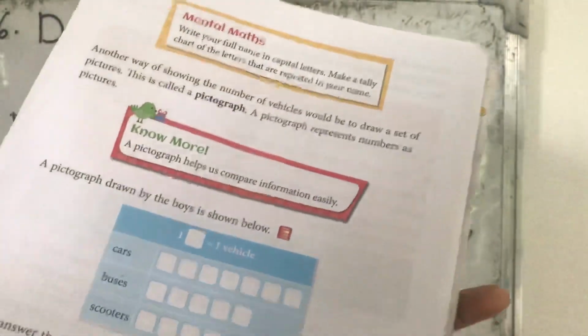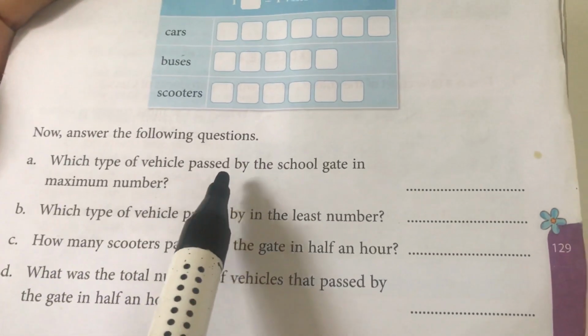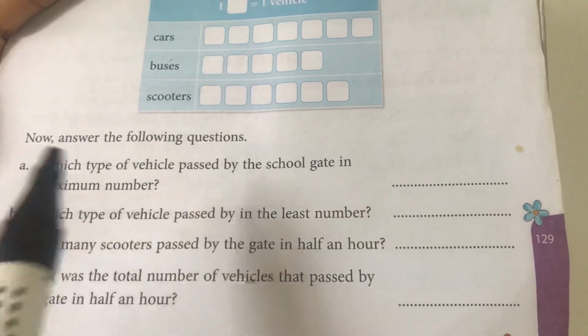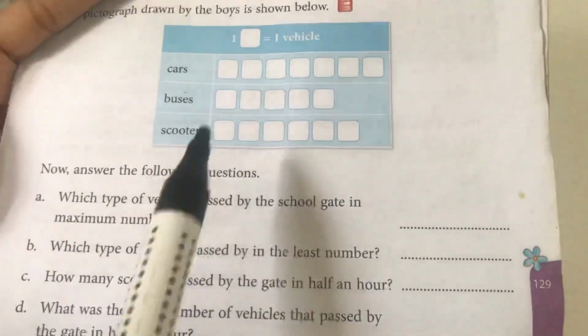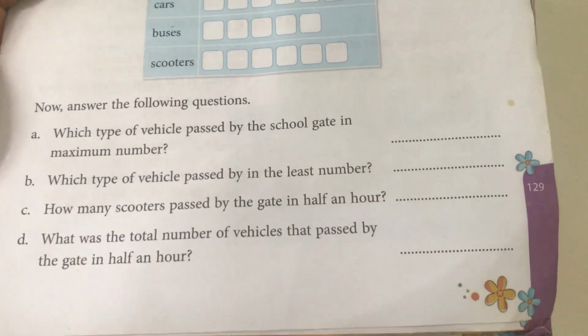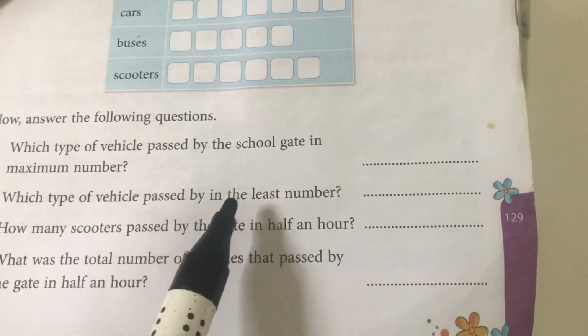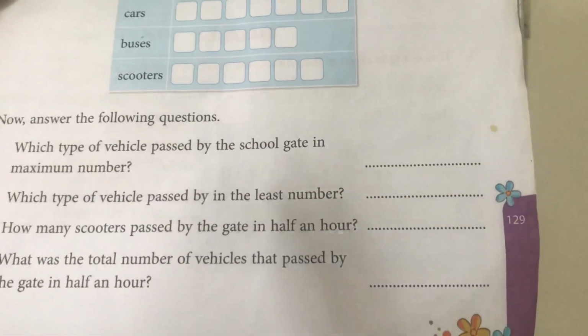Okay, now you can answer this question also. Which is the first question? Which type of vehicle passed by the school gate in maximum number? So that you want to answer, look in this chart, you can answer from that pictograph. Okay, next, which type of vehicle passed by in the least number? Which vehicle is the least number?